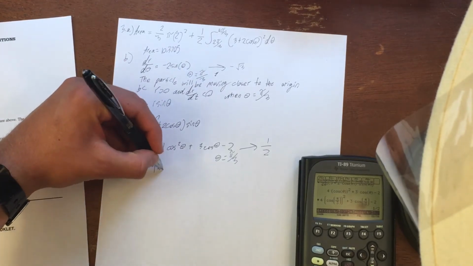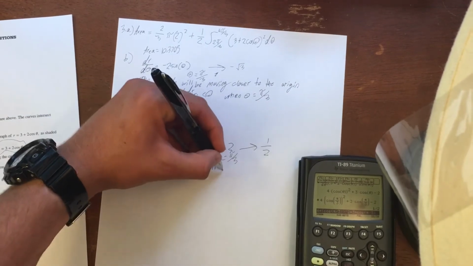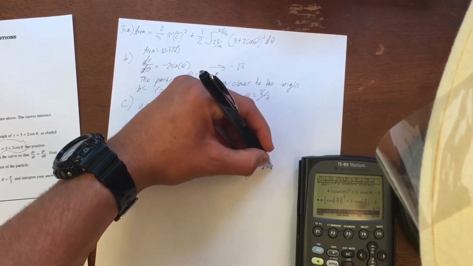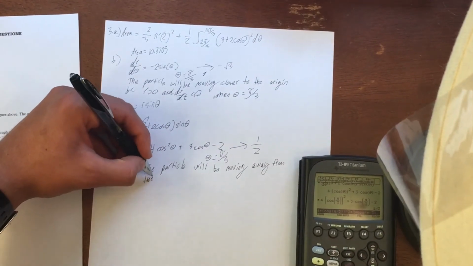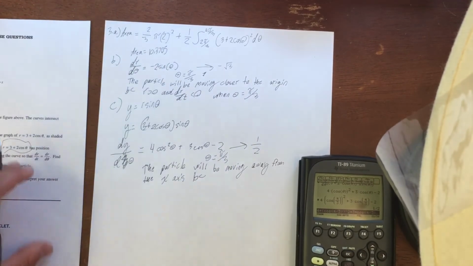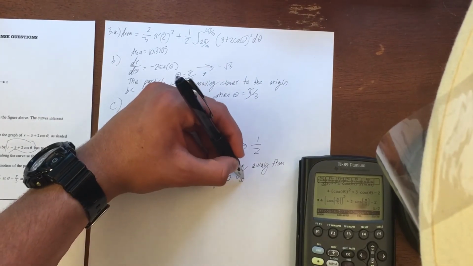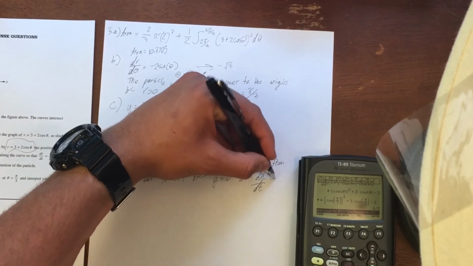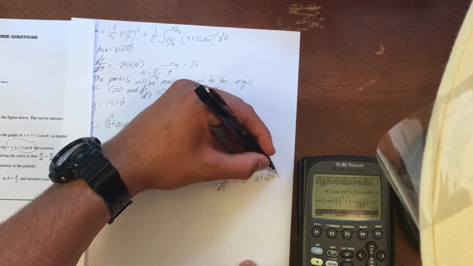So the particle will be moving away from the x-axis because y is greater than 0 and dy over dt is greater than 0 at theta equal to pi over 3.